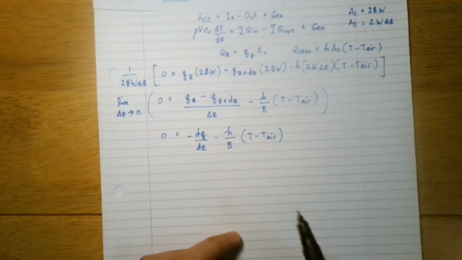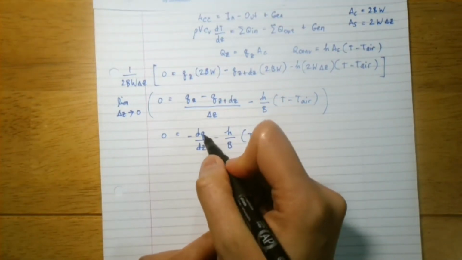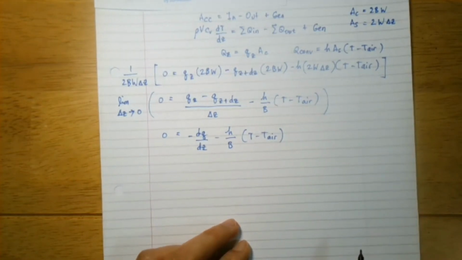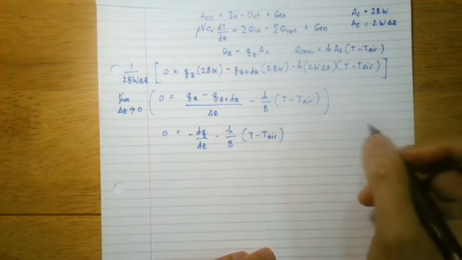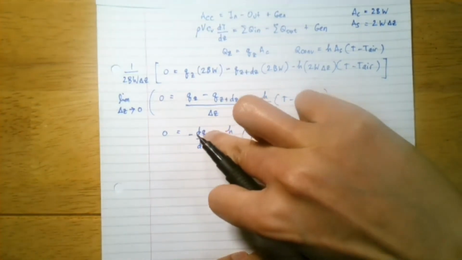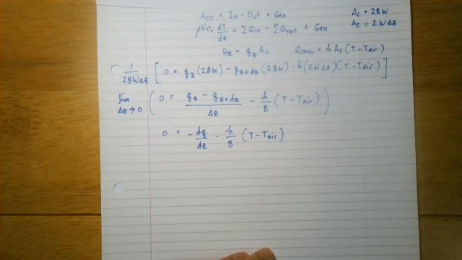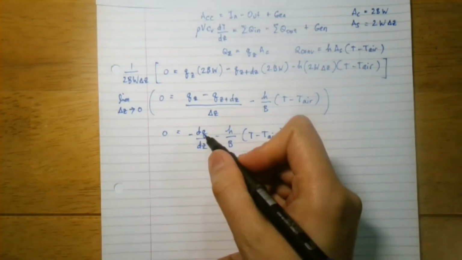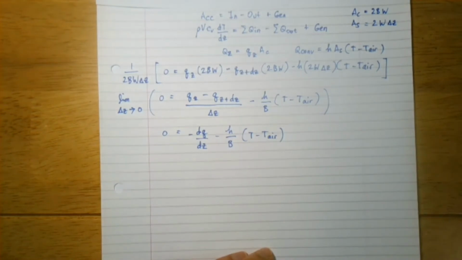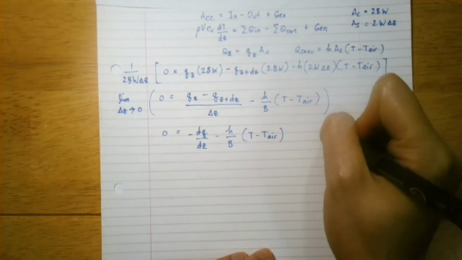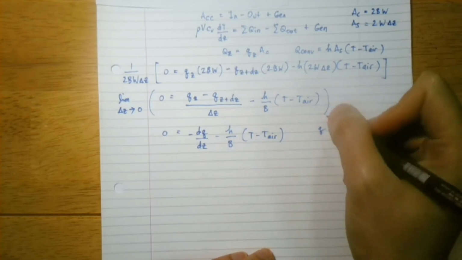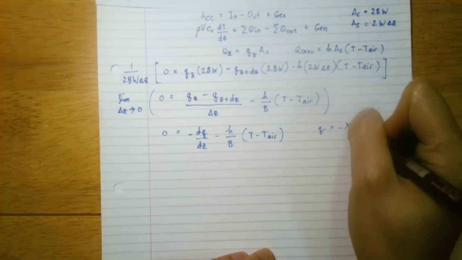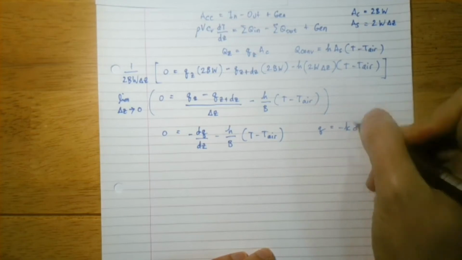Okay, so now we know that the flux depends on the temperature. So we need to express this in terms of temperature. And this is due to conduction. And we can use Fourier's law to express the flux in terms of the change in temperature. Okay? So by Fourier's law, q is equal to negative k dT/dz.